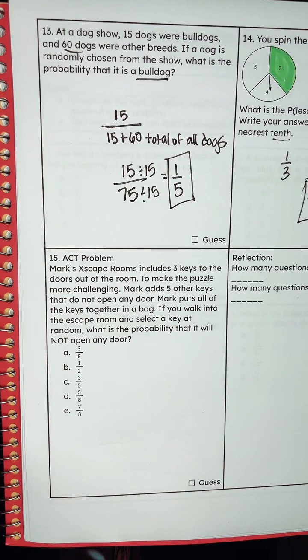Oh, thank you, Flowers. God bless you too. Yes, Parker. Parker said the key is to make sure that you read the word problem carefully. Yes. So I have an A. Okay, I see an A as an answer.